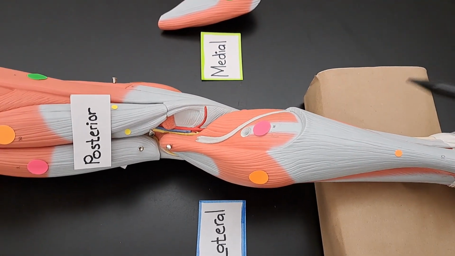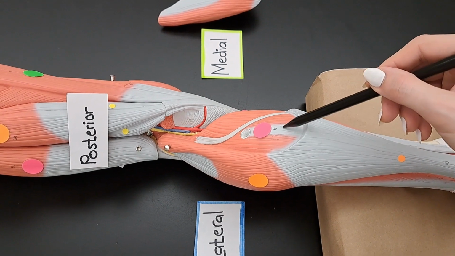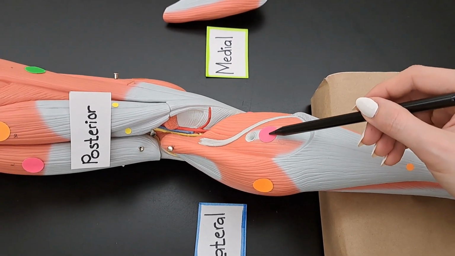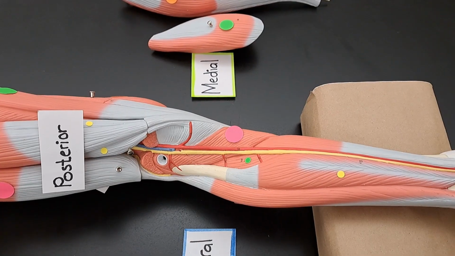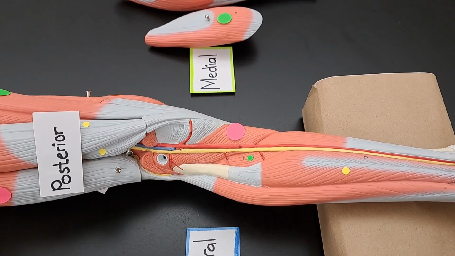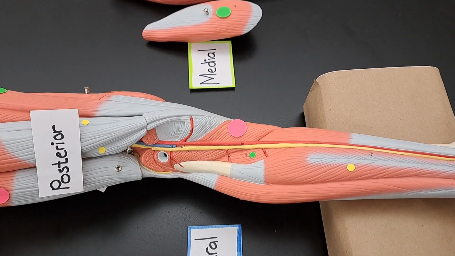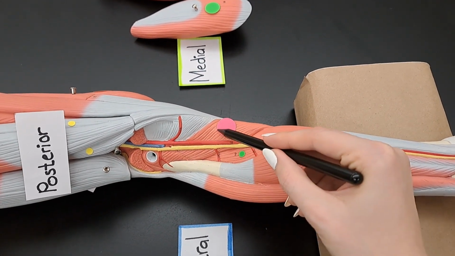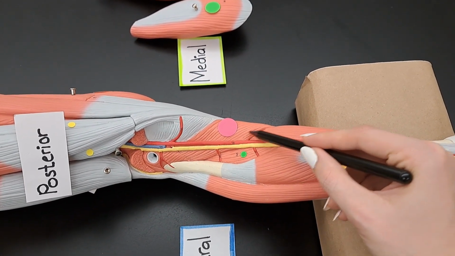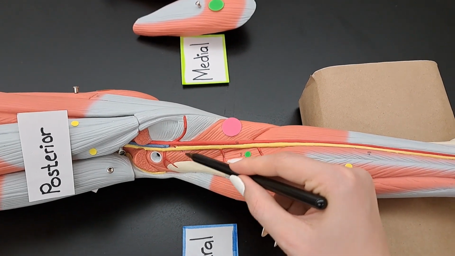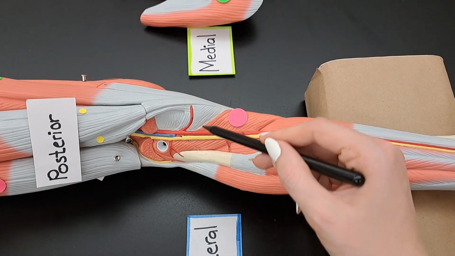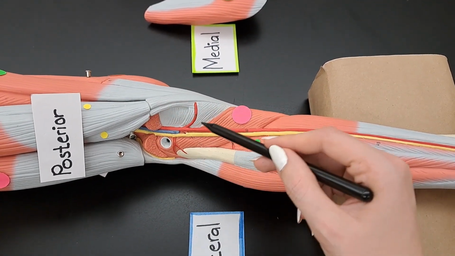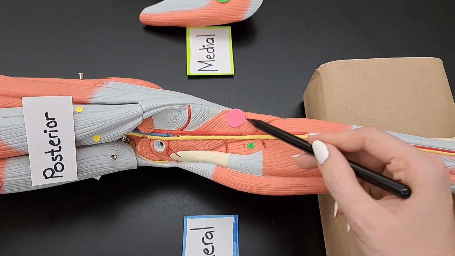If we take the medial head of the gastrocnemius muscle away, we can see the soleus muscle right here. If we take the gastrocnemius and soleus muscle away, we can see this muscle right here, which is the popliteus muscle. The anatomical terminology for the back of the knee is the popliteal region. This is the popliteus muscle.